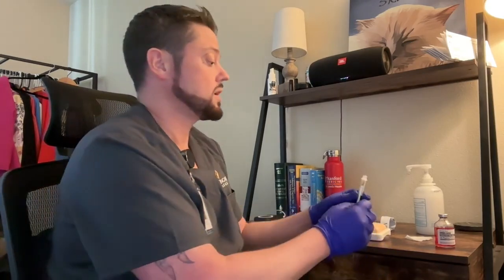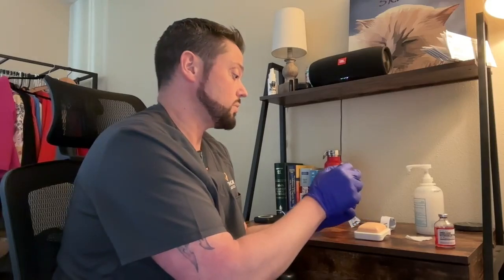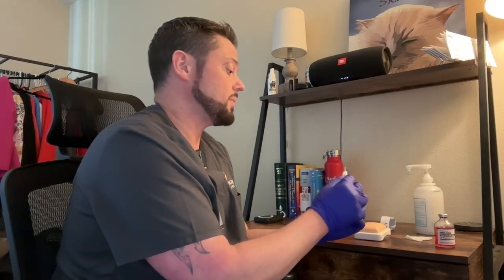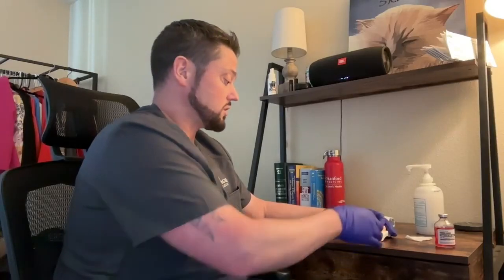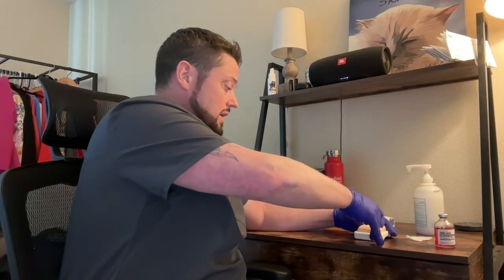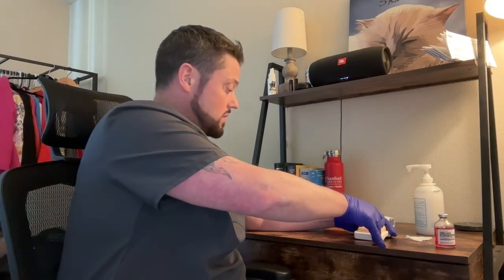Once our site is dry, we're going to take our needle. We want to position it bevel up. We want to grasp it, holding it with our forefinger and our thumb. We want to position our patient's arm, and we want to pull the skin with our forefinger and thumb where we're going to administer our injection. We want to insert our needle at a 5 to 15 degree angle.